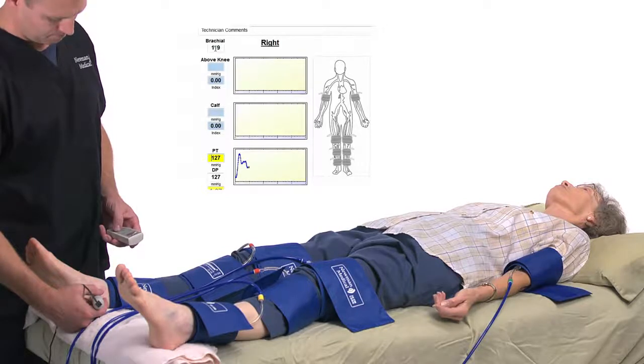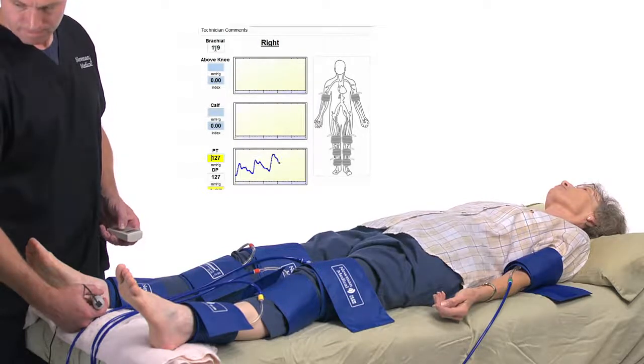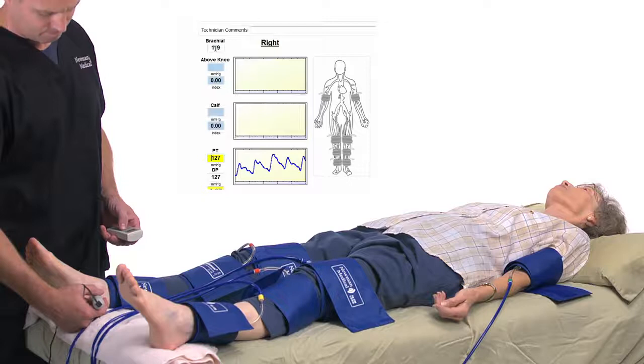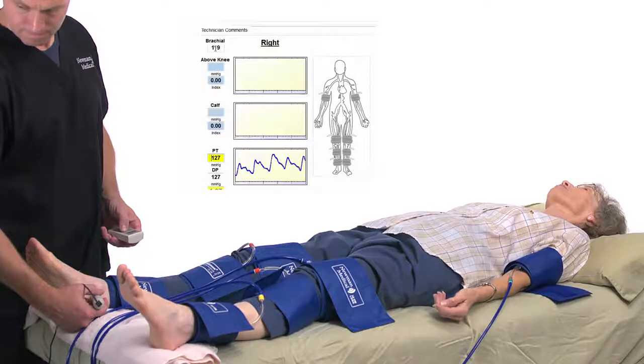To obtain a PVR waveform at the ankle cuff, press the button with the waveform image on it on the remote. The cuff will inflate to the proper pressure and hold that while the waveform is obtained. 5 seconds of waveform data is captured after the cuff pressure stabilizes at 65 mm. The patient should remain still during the measurement. You can repeat the measurement by pressing the waveform button again. When satisfied, press Next to move to the right calf.